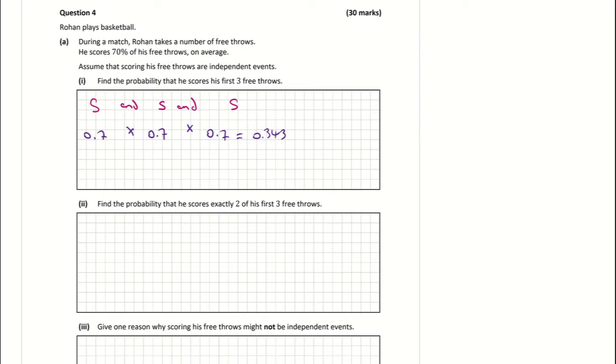Part 2, find the probability that he scores exactly 2 of his first 3. So there's different combinations there we could have. We could have score, score, miss. We could have score, miss, score. Or we could have a miss first, followed by a score and a score. So we need to do out all 3, and it's this one, or this one, or this one, and or in probability means to add. So score, score, miss, 0.7 by 0.7 by 0.3, which makes 0.147.